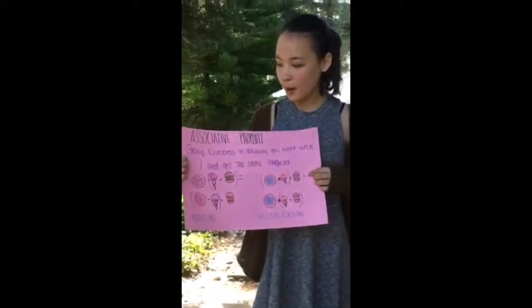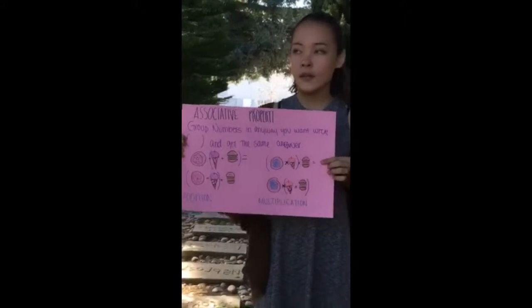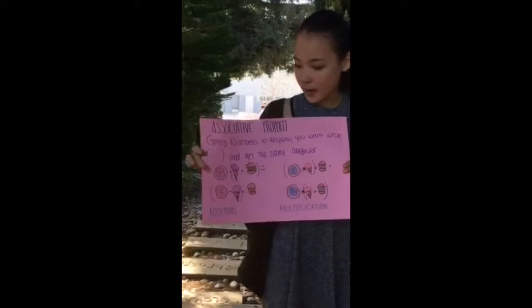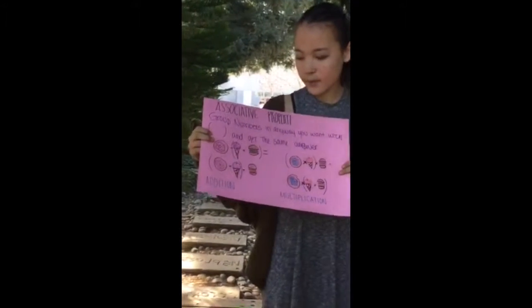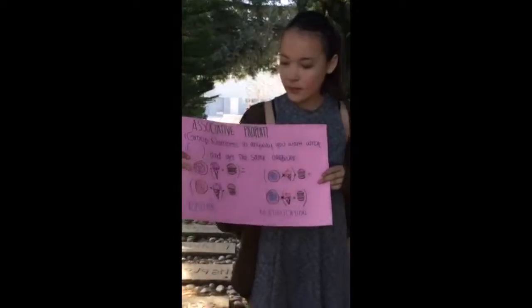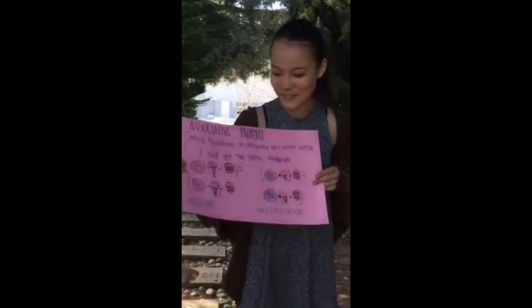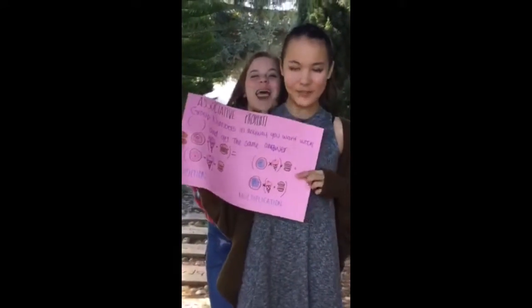I did the associative property, and that's basically when you could group numbers in any order using parentheses. My example is donut plus parentheses ice cream plus hamburger equals the same thing as parentheses donut plus ice cream plus hamburger, and it is the same thing for multiplication.